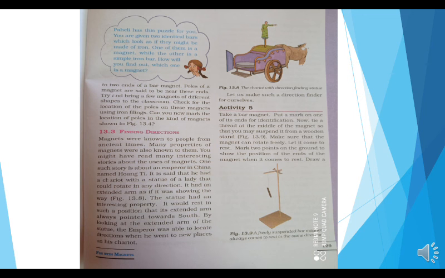Activity 5. Take a bar magnet, put a mark on one of its ends for identification. Now tie a thread at the middle of the magnet so that you may suspend it from a wooden stand. Make sure that the magnet can rotate freely. Let it come to rest. Mark 2 points on the ground to show the position of the ends of the magnet when it comes to rest. Now, what is it saying?